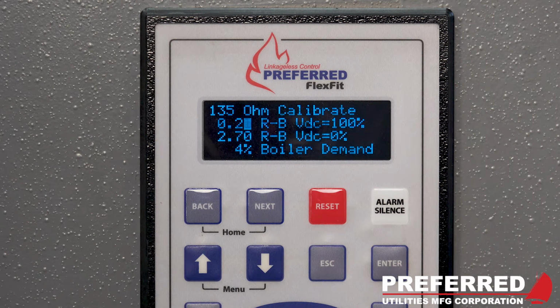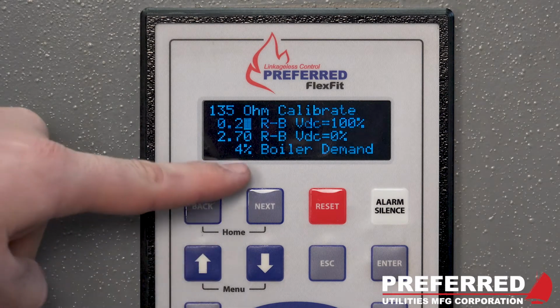In here, you'll see some decimal numbers, the letters R to B, and a VDC value representing your 100% firing rate signal as well as your 0%. Along the bottom of the display, you'll see what your current remote firing rate demand is. Currently, we are at 4%.